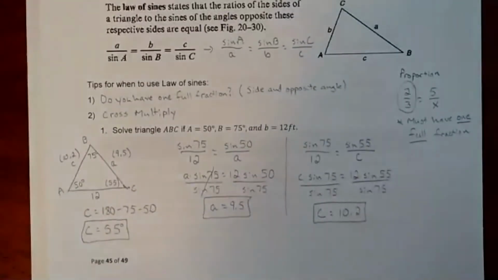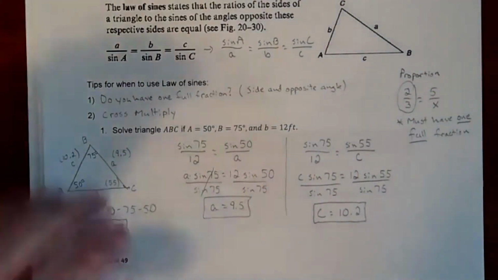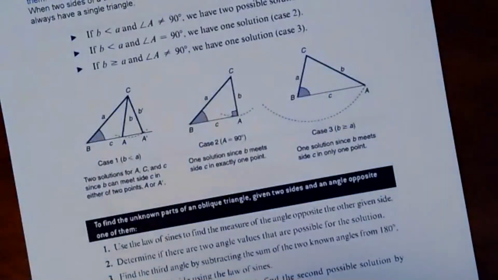All right, how's law of sines? Proportions, basically, setting up and cross multiplying. Decent? So far, okay. Decent, maybe, hopefully. Okay, so let's do one more. Make sure we're good. And then we'll give you the bad news.